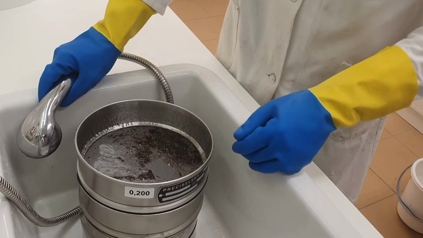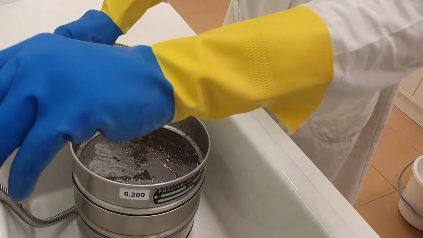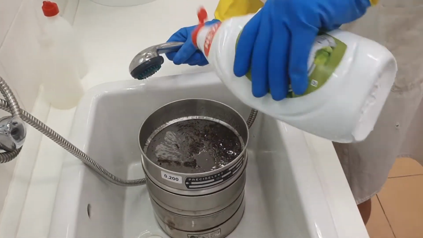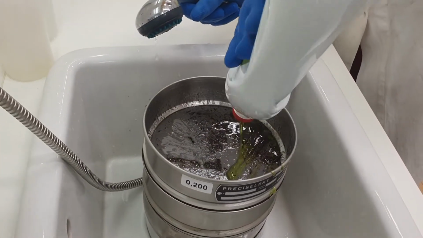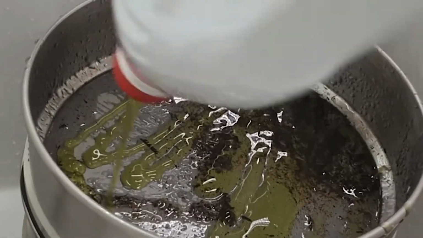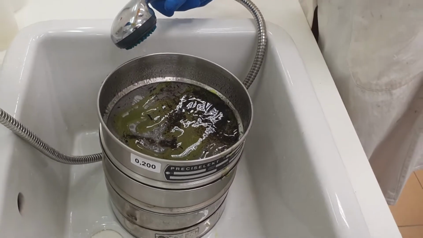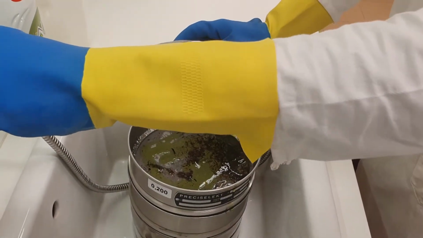To clean the sample from the paraffin oil, you use preferably hot water and soap to wash the paraffin oil off. You should use a lot of soap, so it will also take quite a while to get rid of all the foam, and please be careful not to overflow your sieve.